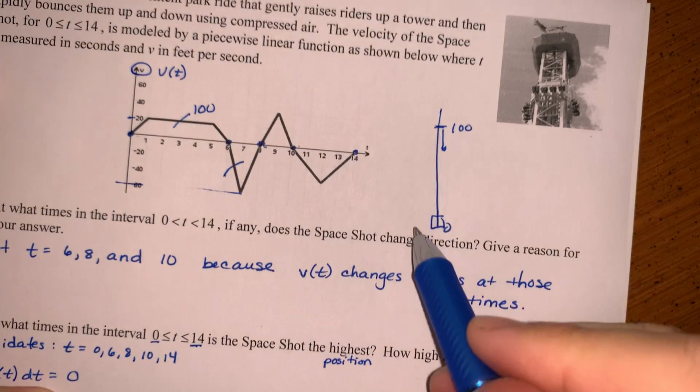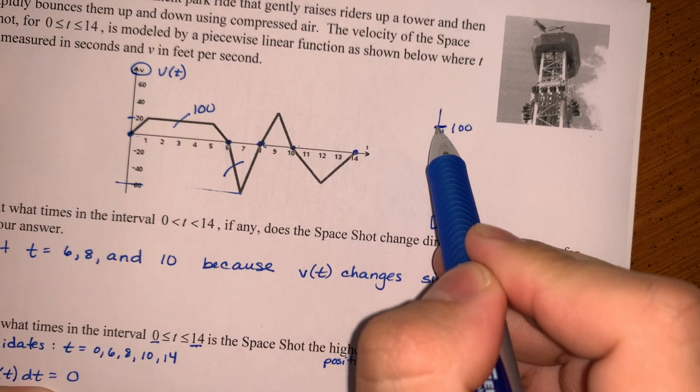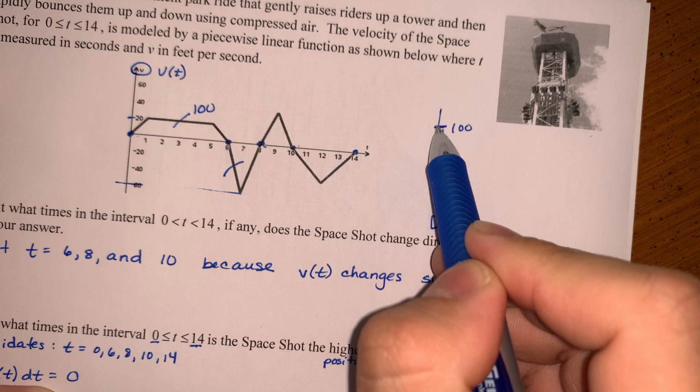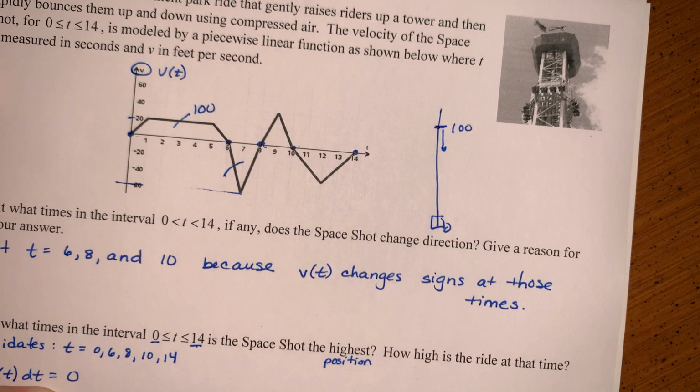So after 6 seconds, it's at a height of 100. After 8 seconds, so 2 seconds later, it went down.